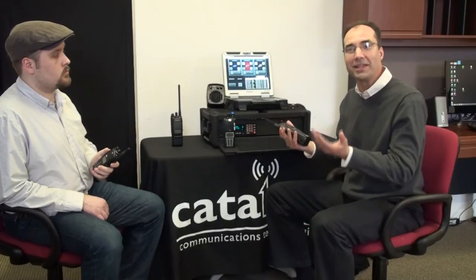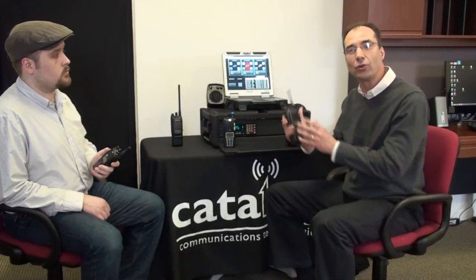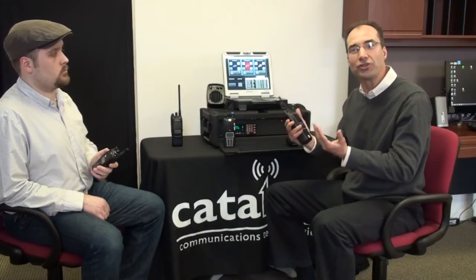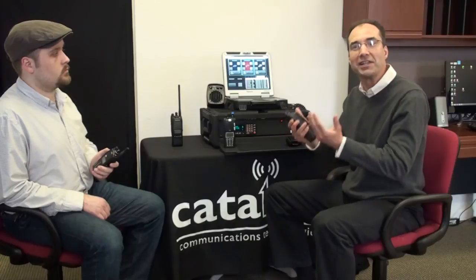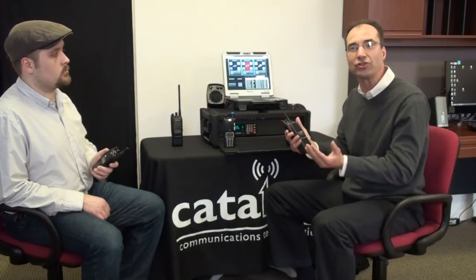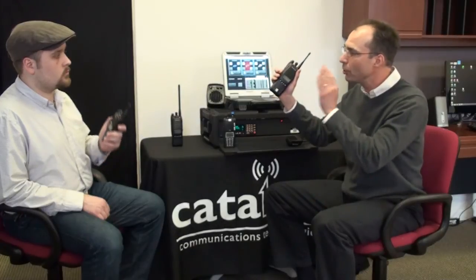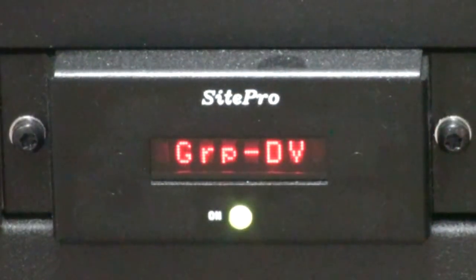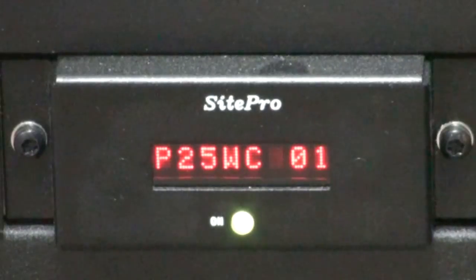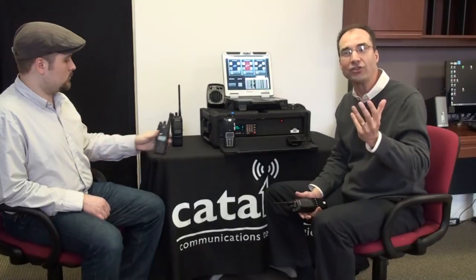We'll repeat that demonstration with a much shorter queue time so that you can understand how Catalyst dynamically manages the buffered audio. I'll key again to queue the system. Go ahead. 800 megahertz subscriber transmitting and talk around. No lost audio. No waiting for the duration of a fixed buffer.